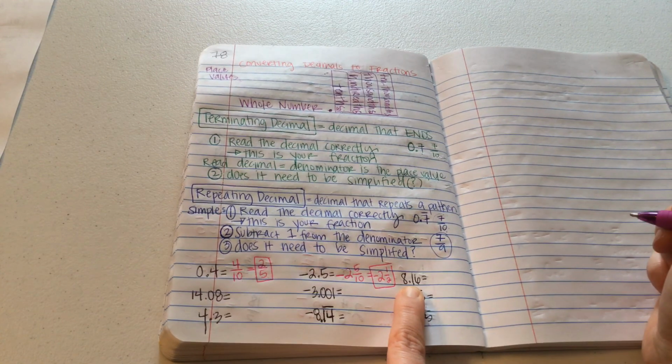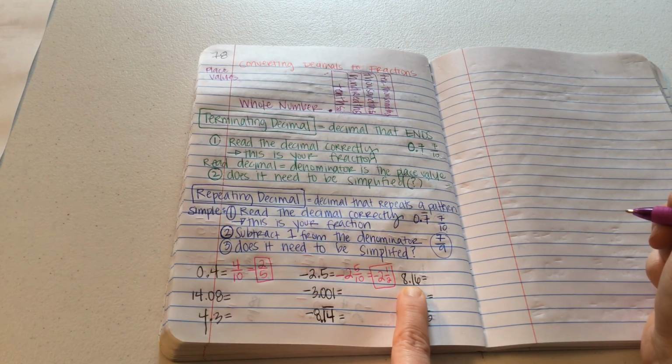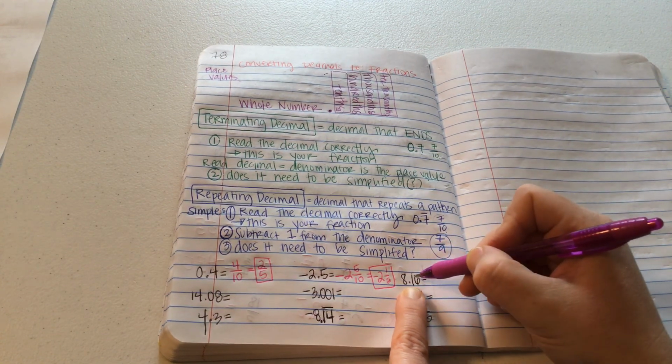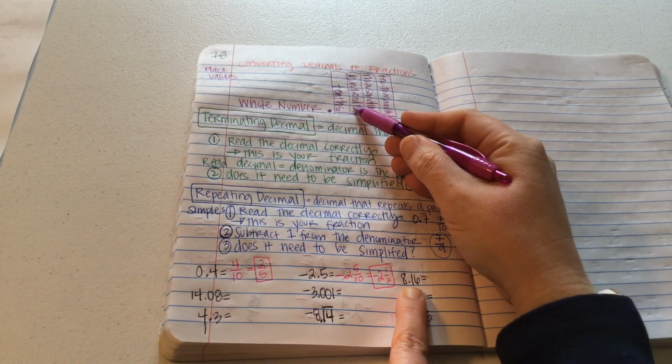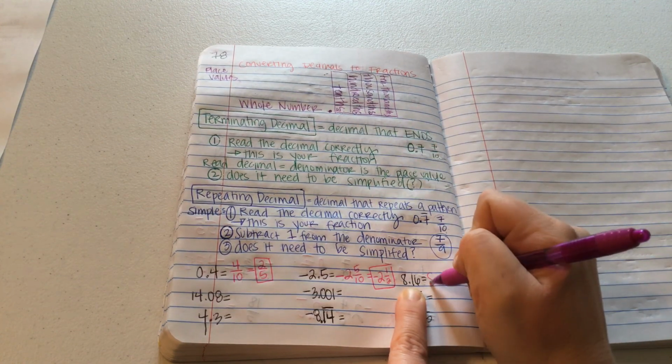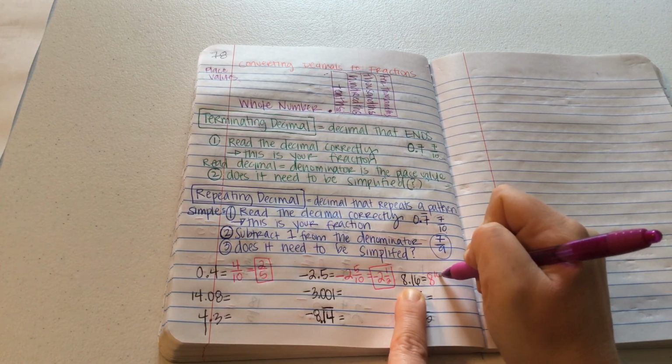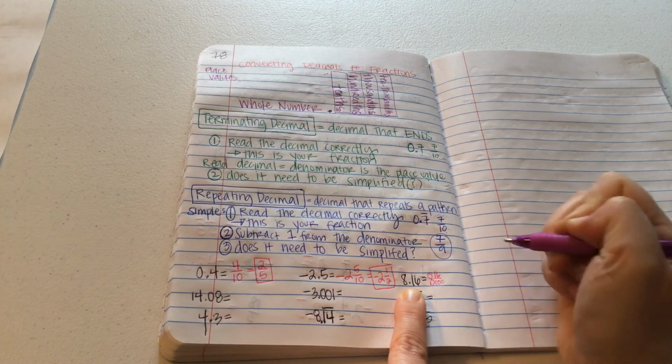Next fraction is 8 and 16/100. 8 and 16/100.